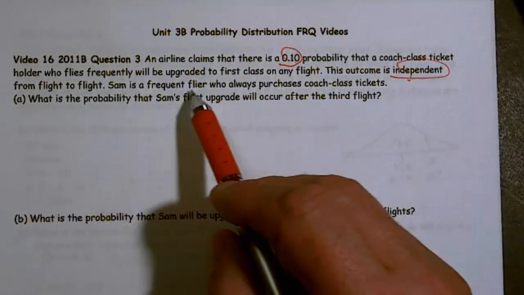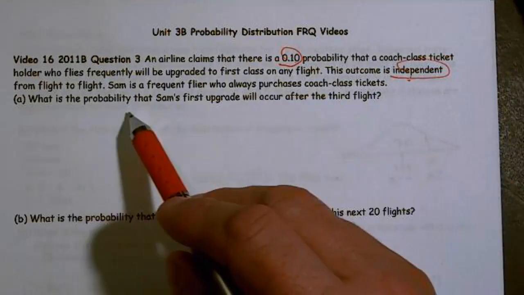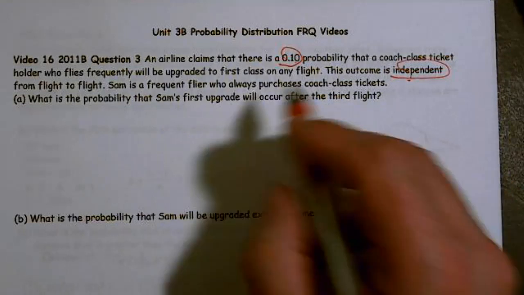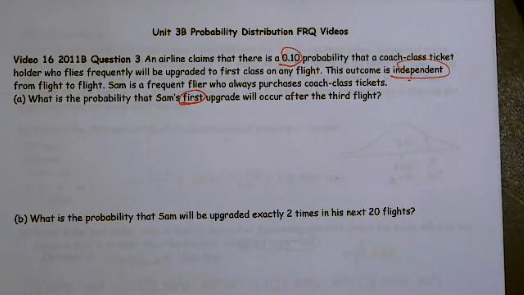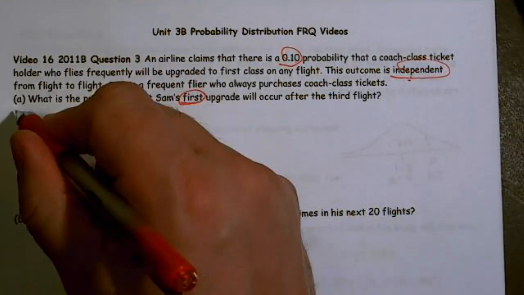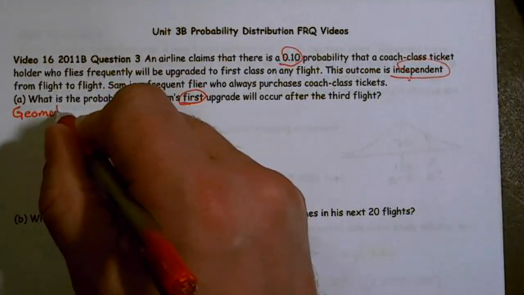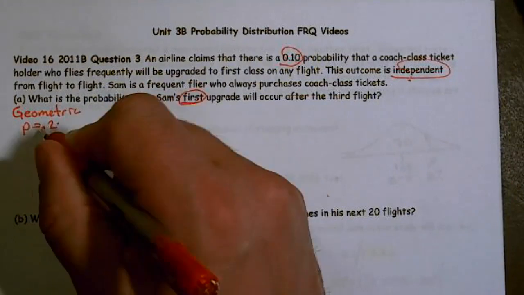Sam is a frequent flyer who always purchases coach class tickets. What's the probability that Sam's first upgrade will occur after the third flight? Well, the key word here is first. First indicates that we're looking for some sort of geometric. So we're going to write that down: we know it's a geometric and we know our probability is 0.10.